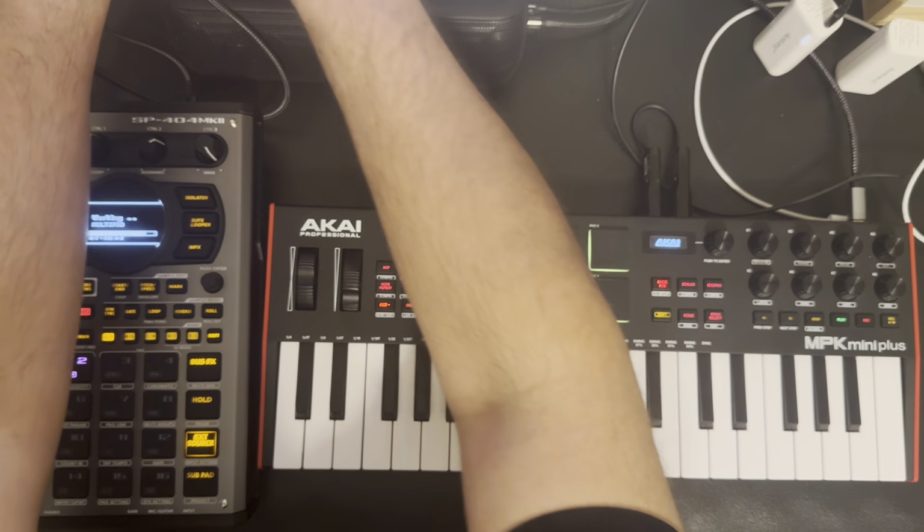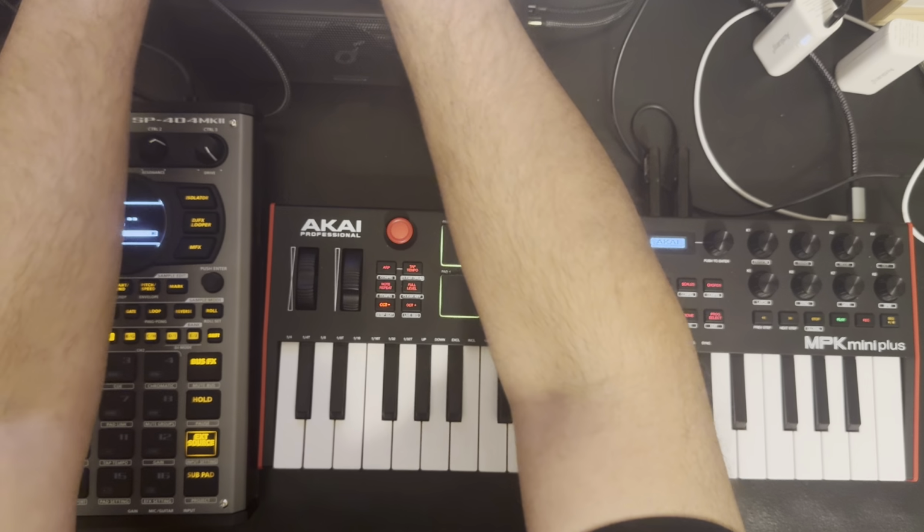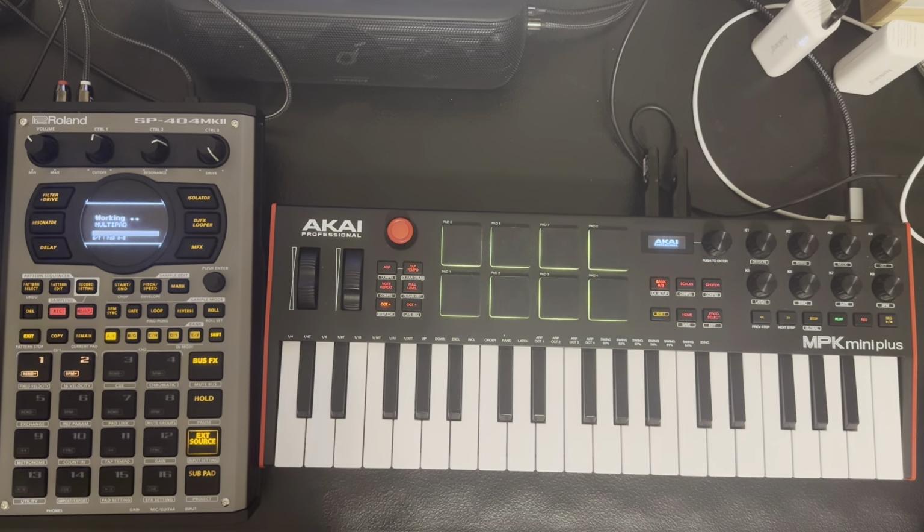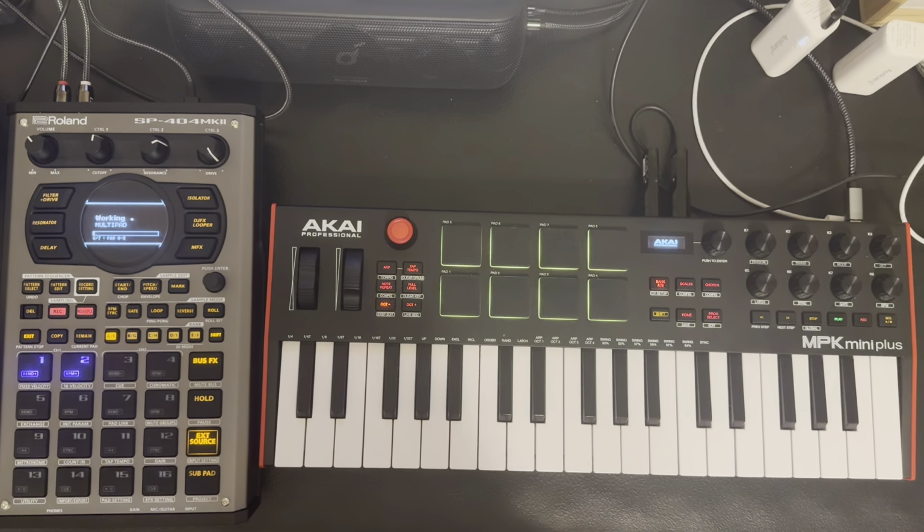One second while I do this. All right, cool. And we're almost done. It's installing the app now, so that's good. I want to get the app installed. Well, we're almost there.